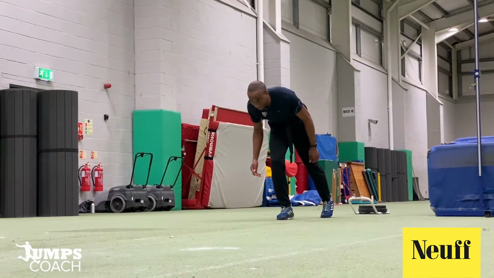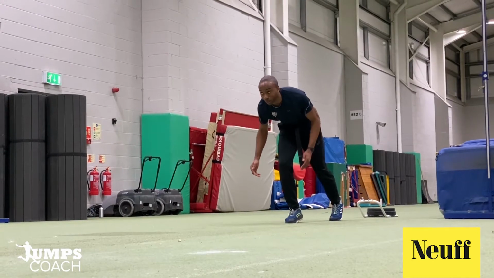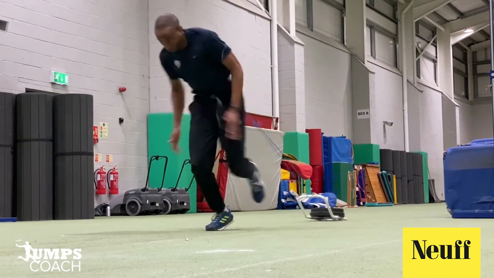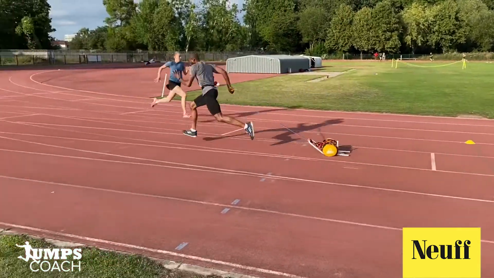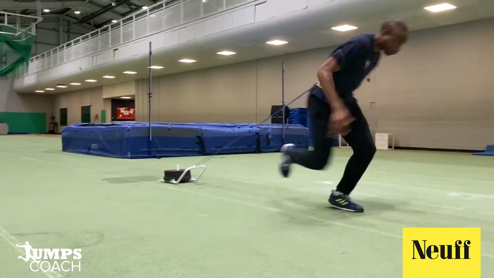Let's talk about getting started using a sled. I would put around 30% of the athlete's body weight onto the sled when they start to use one, potentially even around 20%, as you want them to be able to move that sled relatively quickly, but crucially with the right sprint mechanics. So what are those mechanics? By the way, they also apply to uphill running, for example.